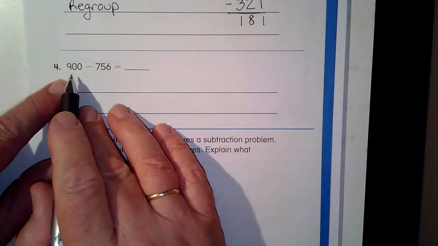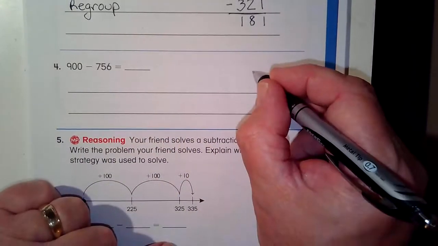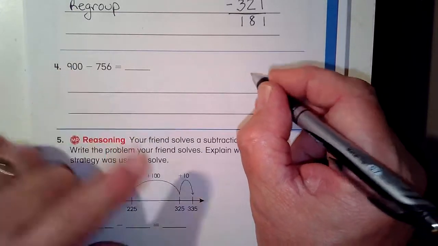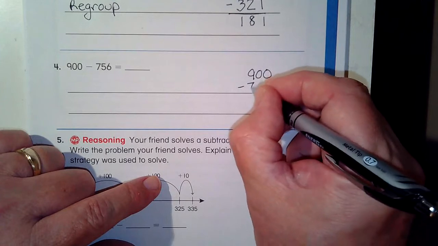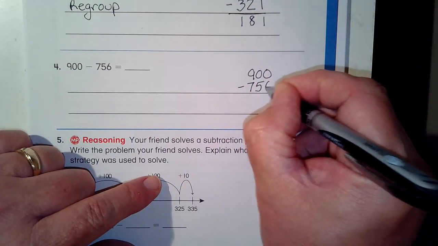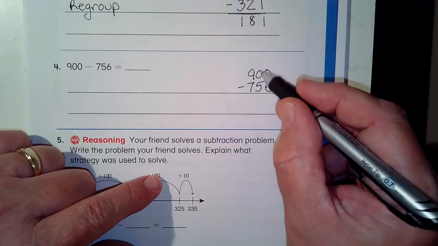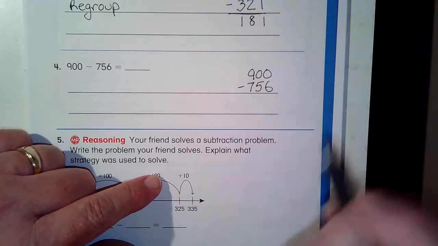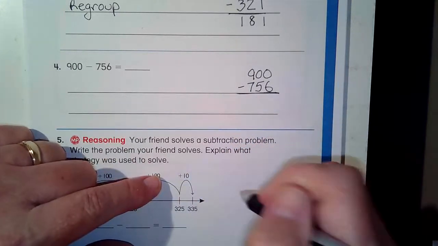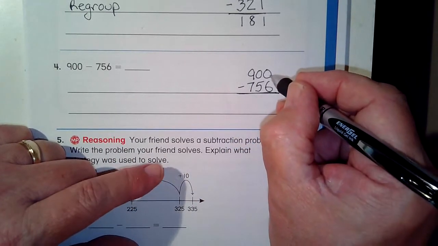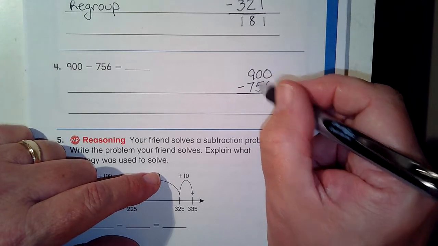Now I have 900 minus 756. Let's take a look. We have a lot of zeros. 900 minus 756. I make sure that my ones are on top of my ones. My tens are on top of my tens, and my hundreds are on top of my hundreds. I'm going to use that as my bottom line. If I have 0, can I take away 6? Nope. Uh-oh.